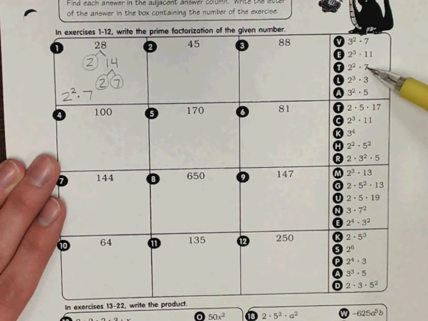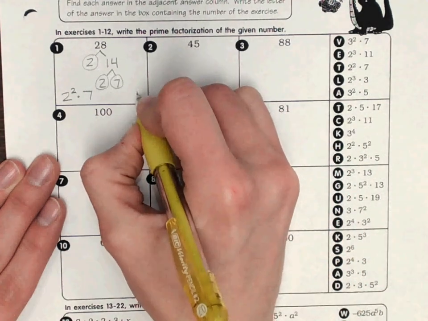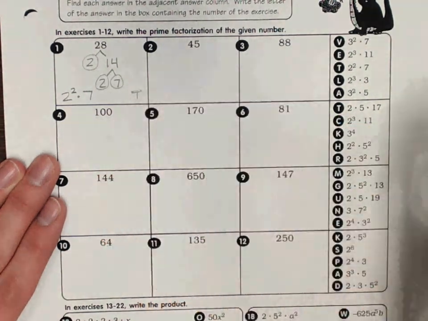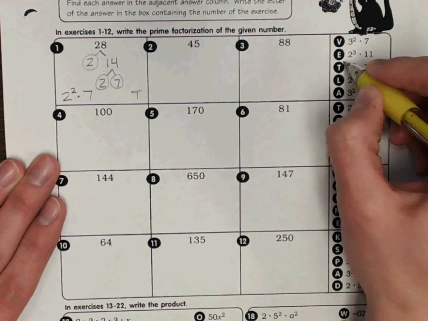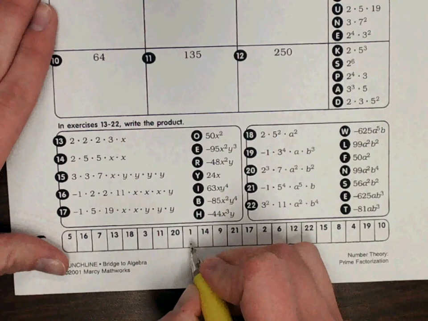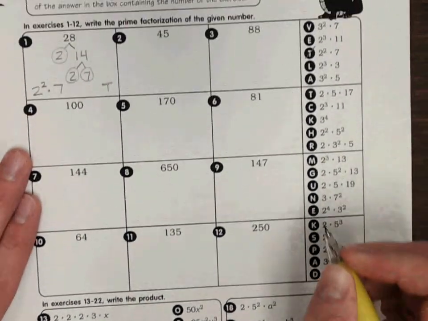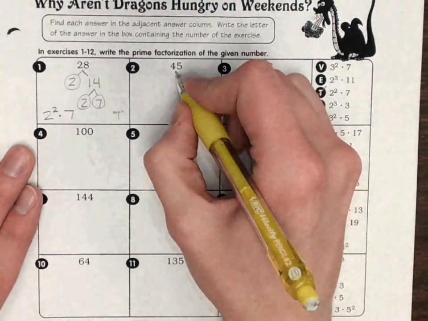So I'm going to look over here, 2 squared times 7. It looks like that one was T. So I help remind myself which one was which, I'm going to put a T and cross that one off. So you shouldn't repeat any of the letters. If you want to go ahead and write it down here, you can.